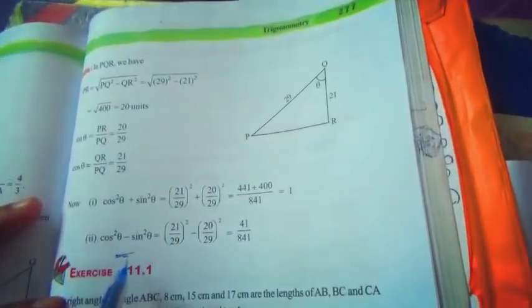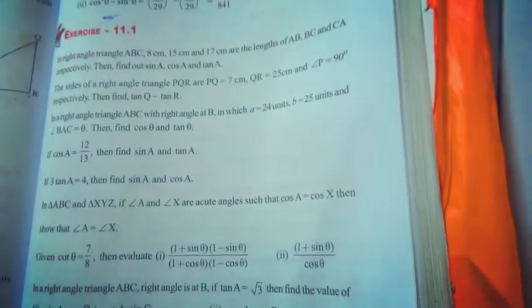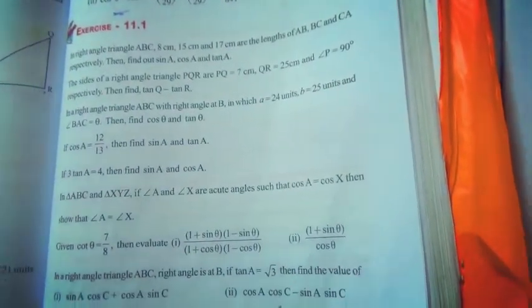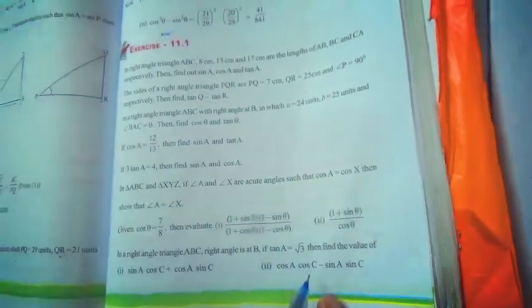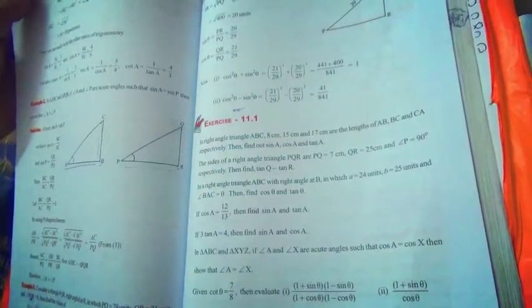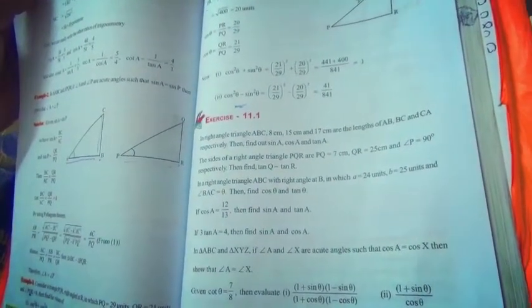So here we have the solution of this question. Up to here I finished. And in the next part I'll explain this exercise 11.1. I think you should understand these examples. Try this before doing the sums of 11.1. So let's watch the next part of this trigonometry. Thank you.